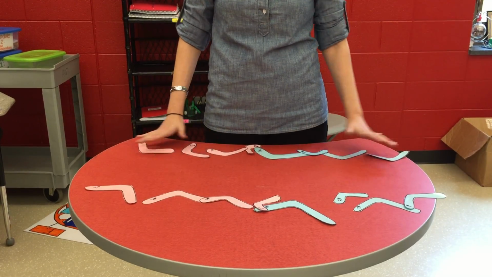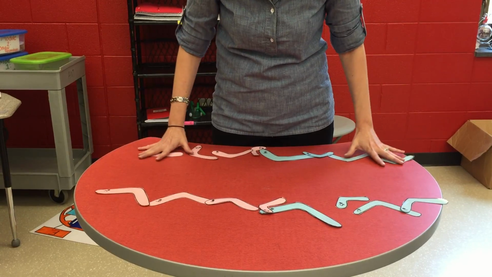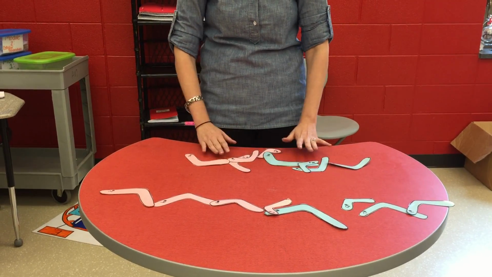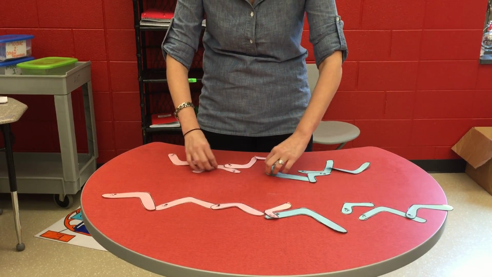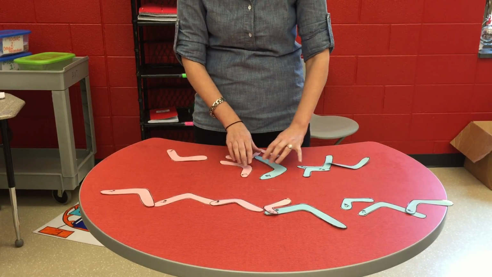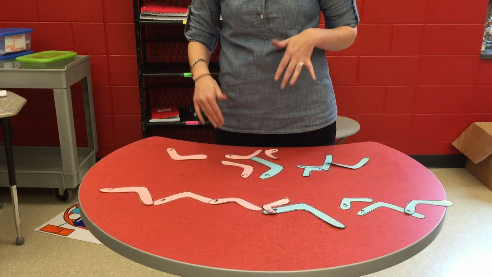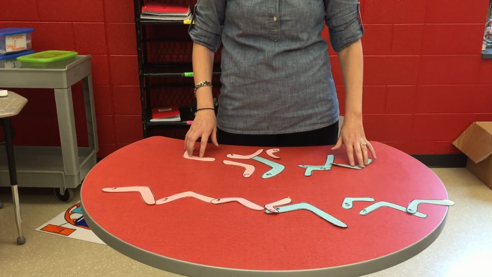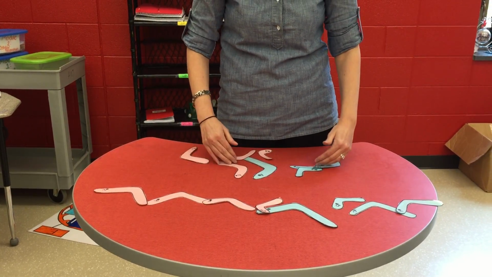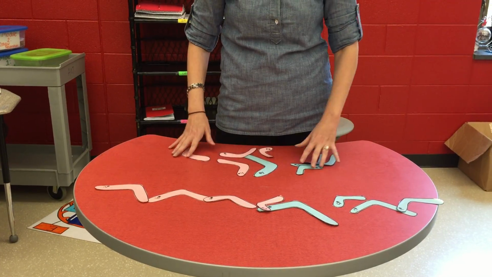You have two completely different cells, and I want you to notice that they are still diploid, because you still have both pieces of genetic information from mom and from dad. And you're going to start with a diploid cell, and you're going to get a diploid cell.